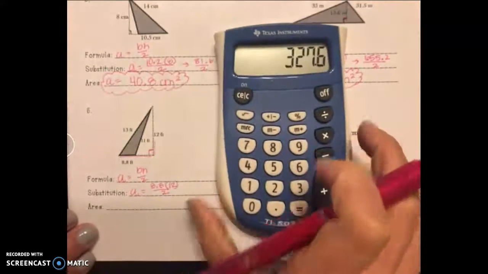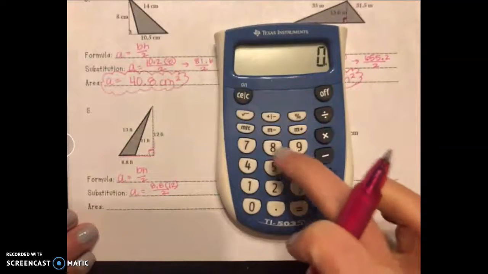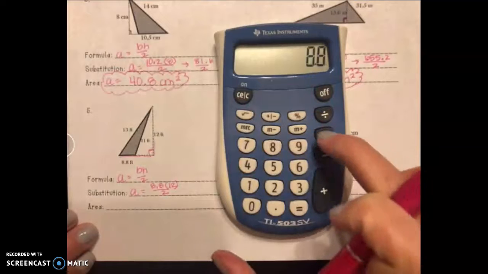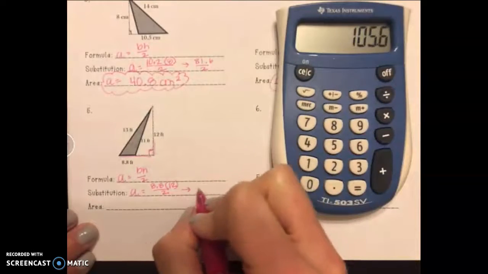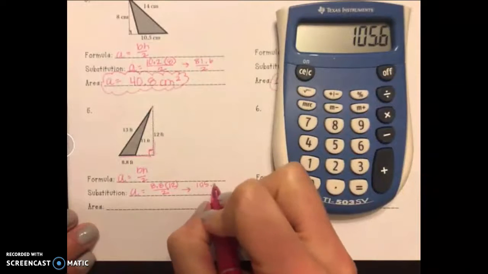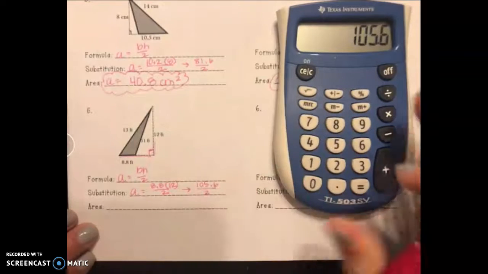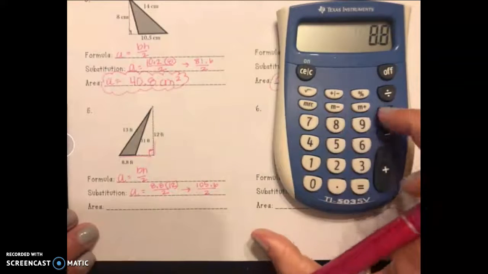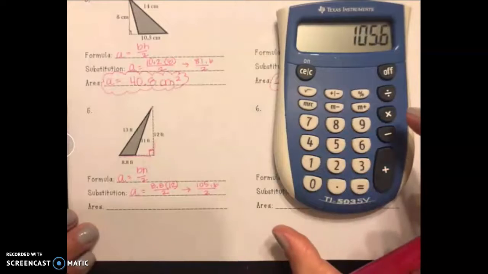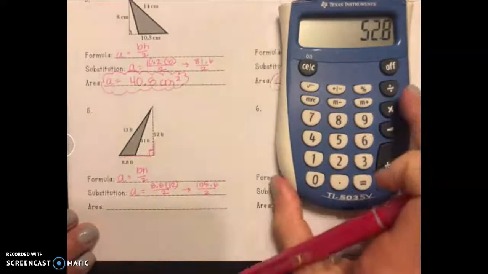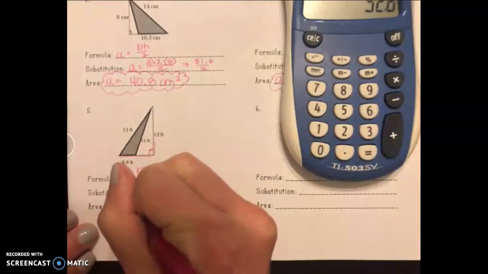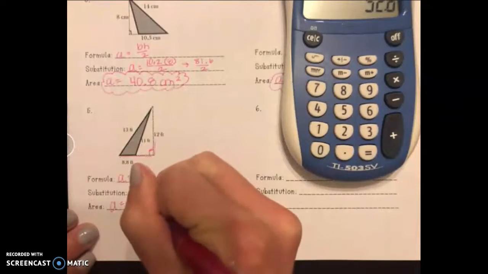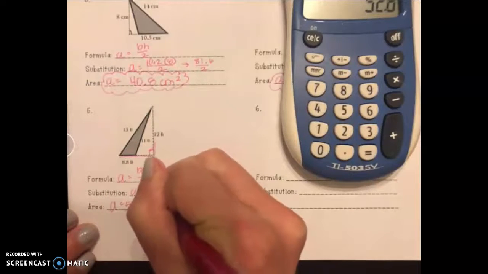Okay, so I have 8.8 times 12. So that's, okay, 8.8 times 12. That does seem correct, divided by 2. All right, so my area equals 52 8/10 feet squared.